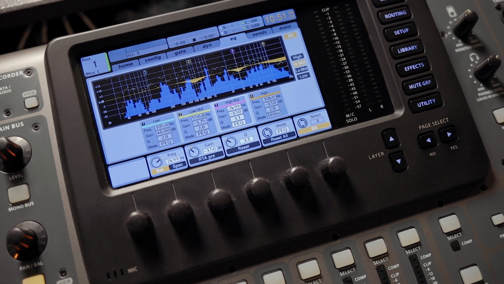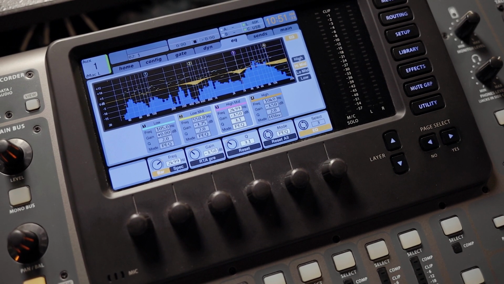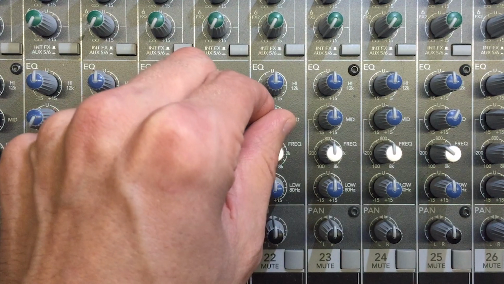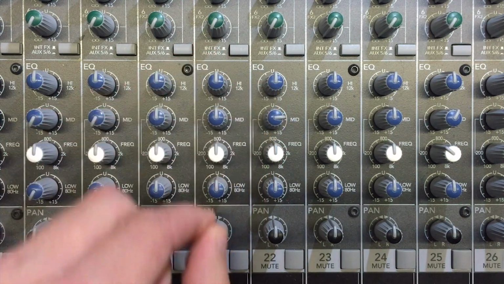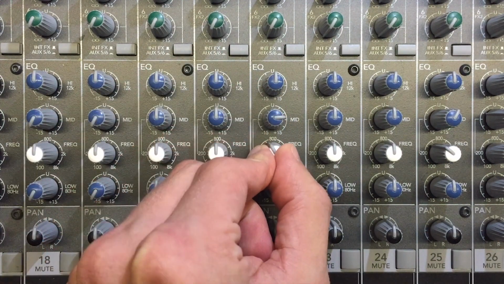EQ is interesting because in some ways it makes that sound visible to you, because on digital consoles we can see that frequency spectrum readout. And on our knobs, even on an analog console, you can see the frequency levels and the adjustments and what you're dialing in. But we get so caught up, and I can't tell you how many times people ask me, what frequency should I be adjusting?